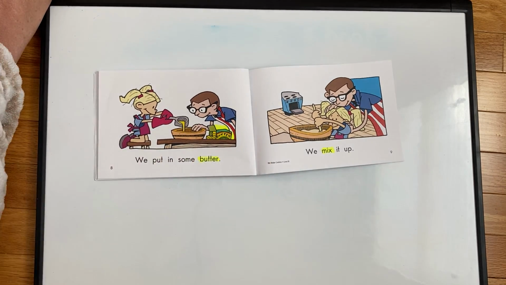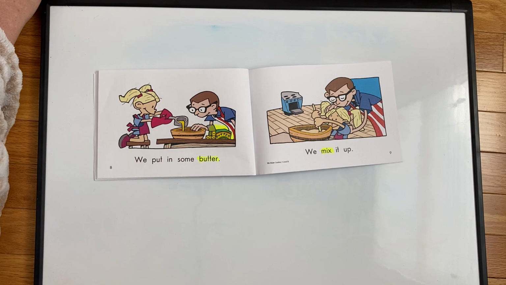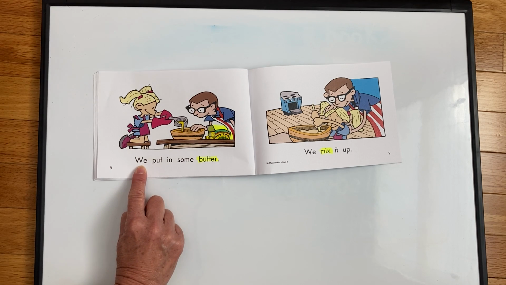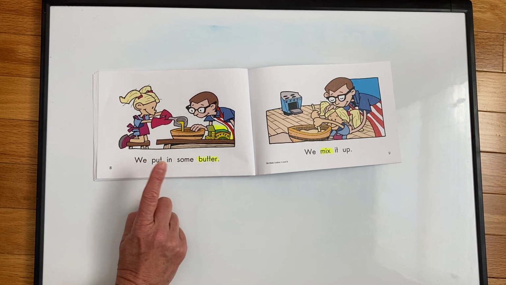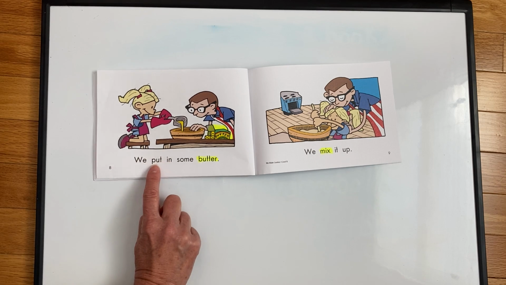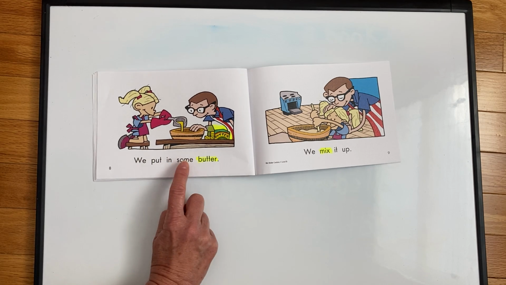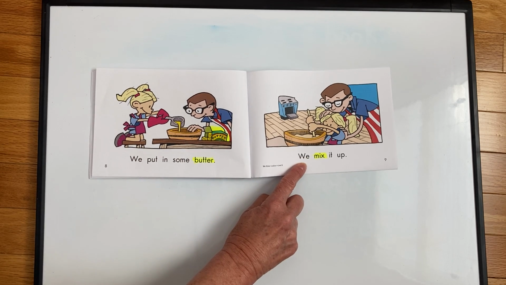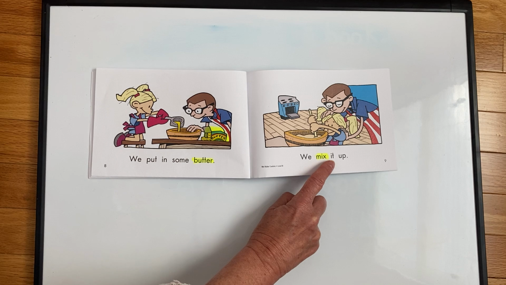Almost finished, boys and girls. We're going to do the next 2 pages just like we did the last ones. We're going to read through them together first, and then I will give you the instruction of what you need to underline. And I want you to try to do that independently. Here we go. Finger under the word we. We put in some butter. We mix it up.